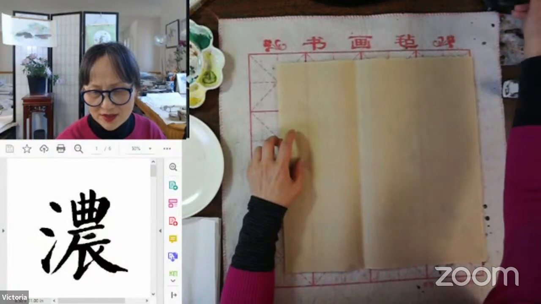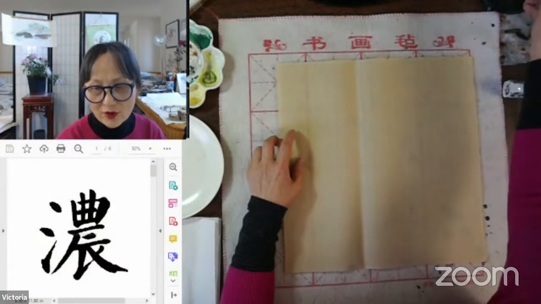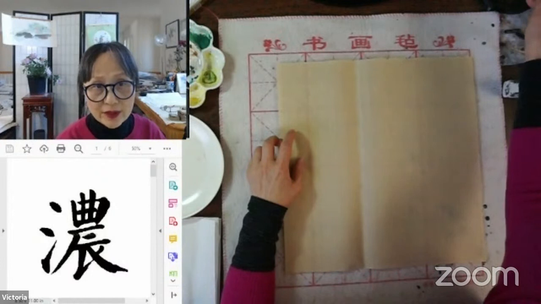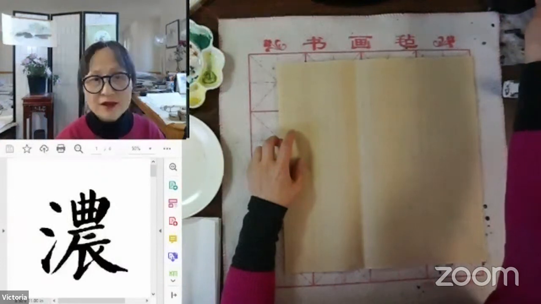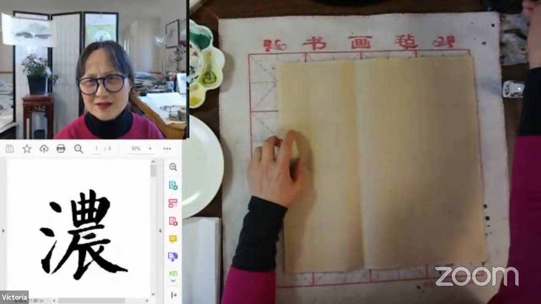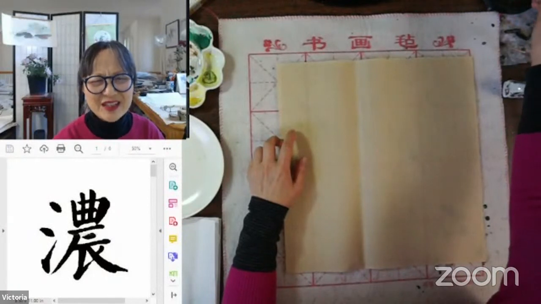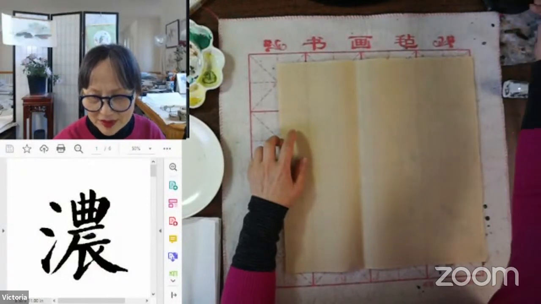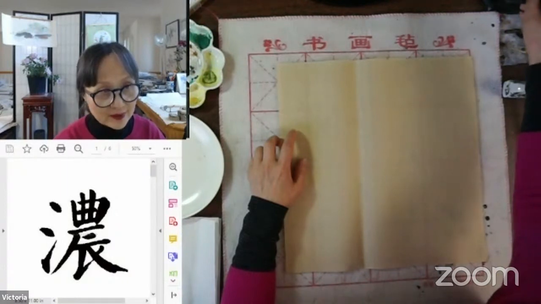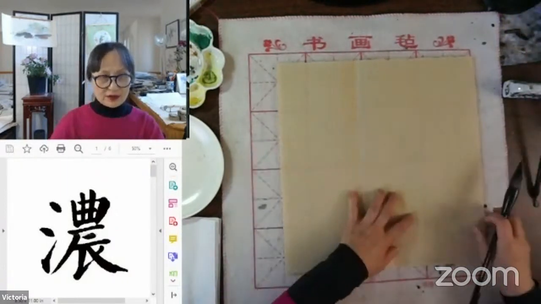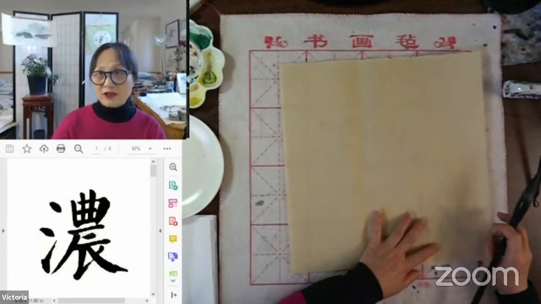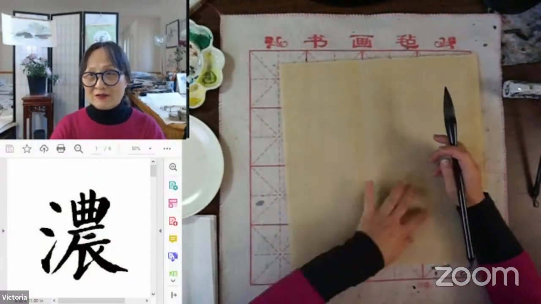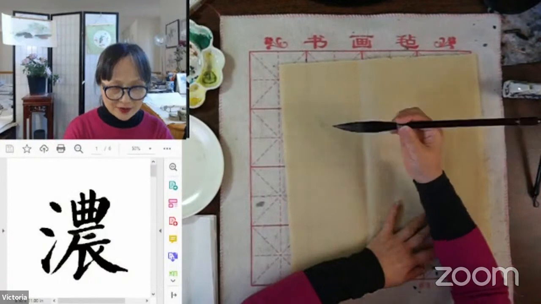Maybe the word intense could work, probably, but normally we use that as an adjective, right? For this character.